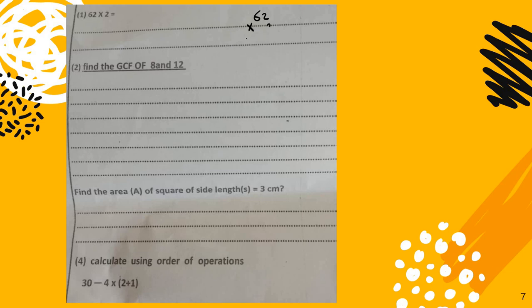62 times 2. 2 times 2 equals 4. 2 times 6 equals 12. So the answer is 124. طب بس ممكن تفكريني بالاريا موديل. الاريا موديل سهله جدا جدا. كنت بحط النمبر الصغير فين؟ هنا. I have just one digit number so it will be 2.